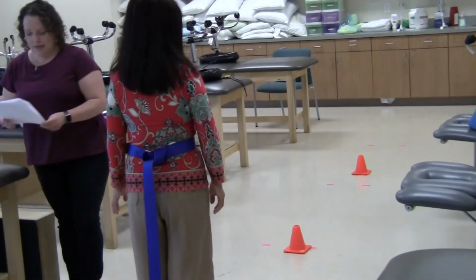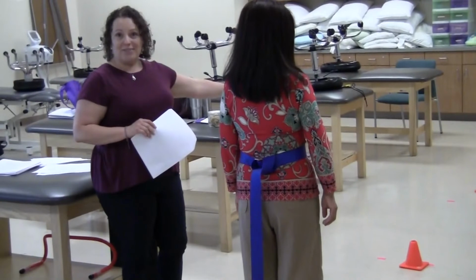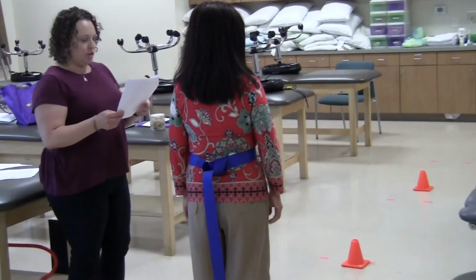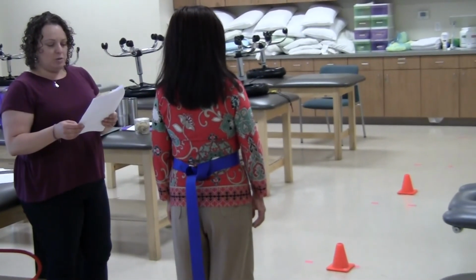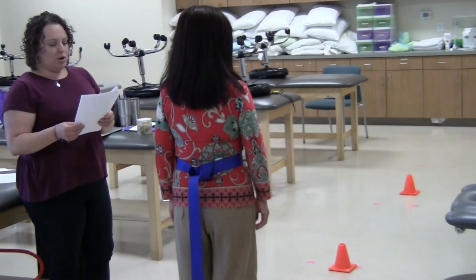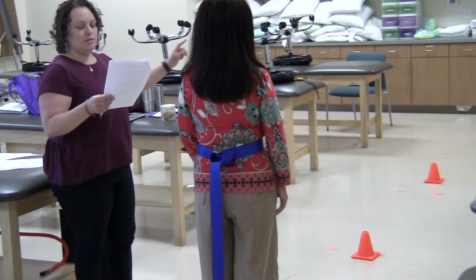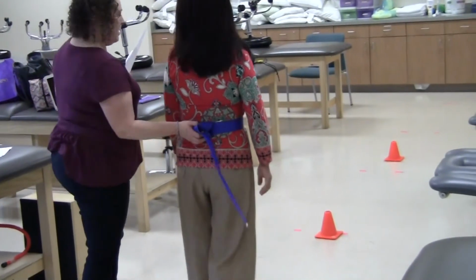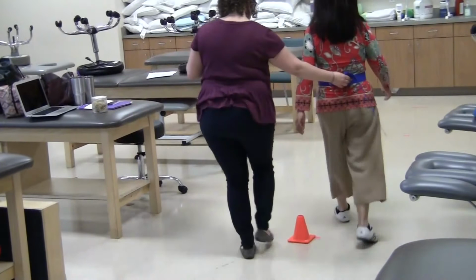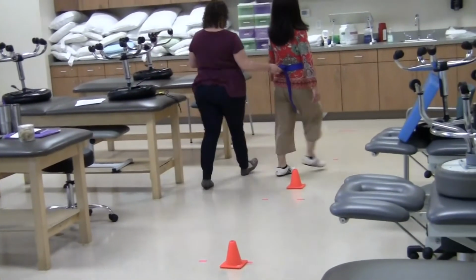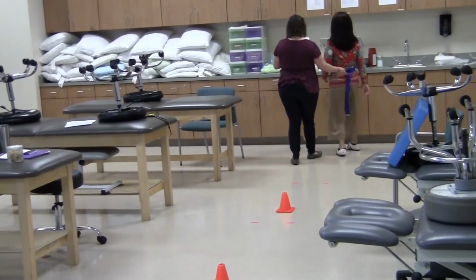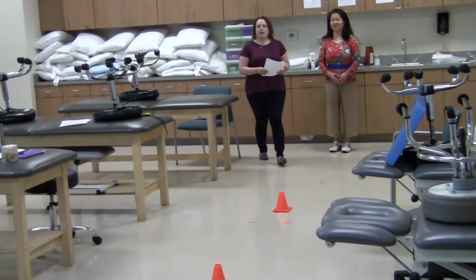Next item is 2 objects placed 6 feet apart, and the instructions are begin walking at your normal speed. When you come to the first cone, walk around the right side of it. When you come to the second cone, walk around to the left. Okay, go. Okay, good.